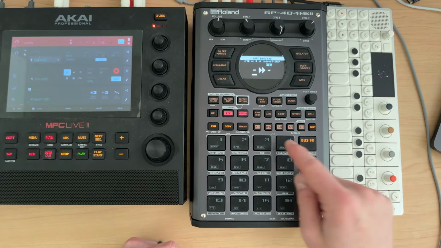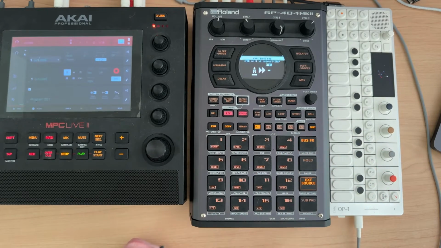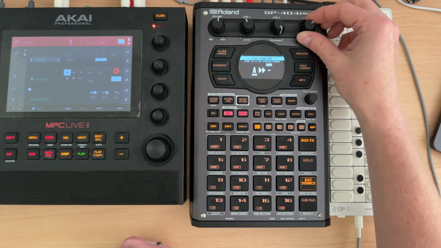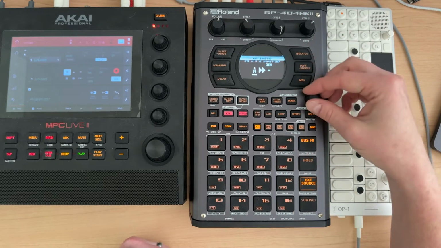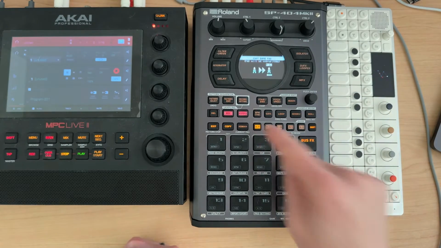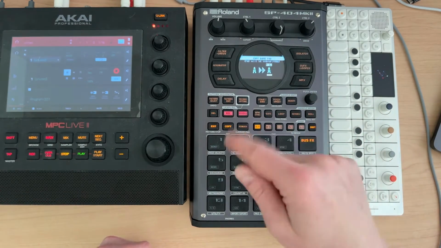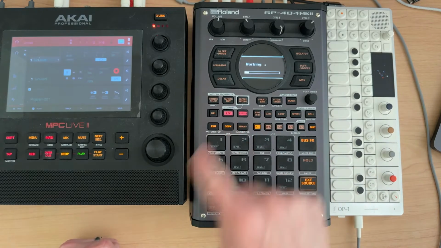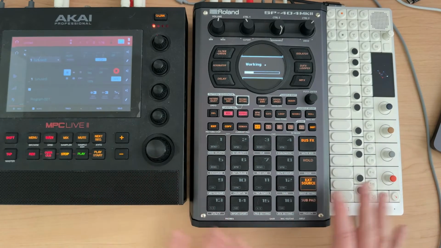And then we just need to select bank A, and again select project 12. I'm going to use the value knob to rotate over to the target. And let's say we want to go A again. So we're going to go A to A, not a problem. We're going to hit copy. So this is how you copy samples over.